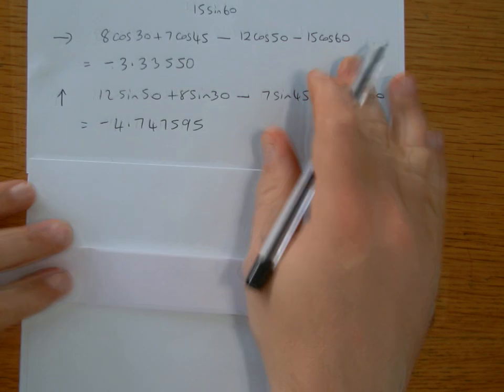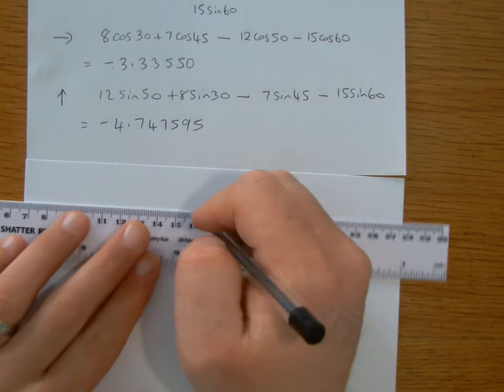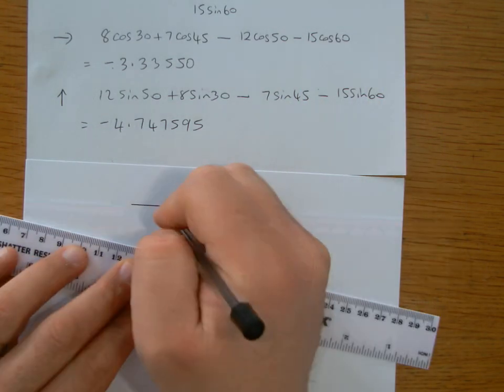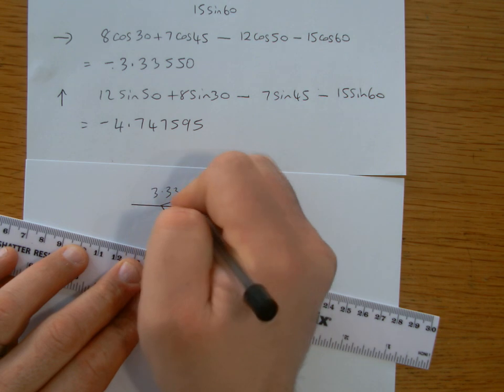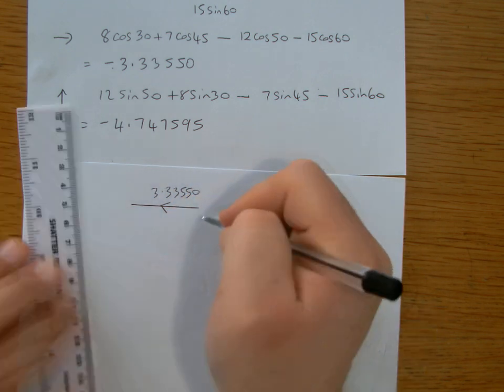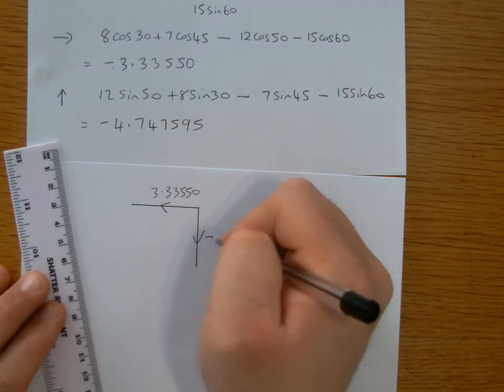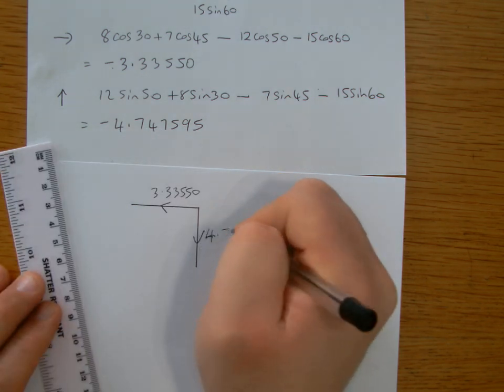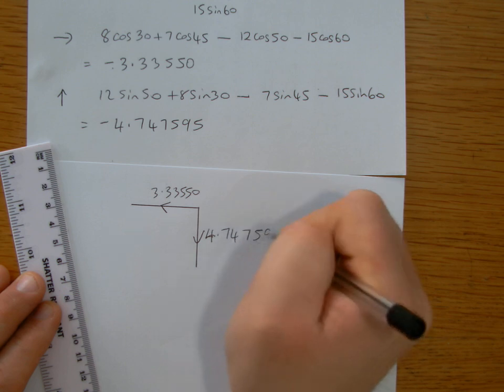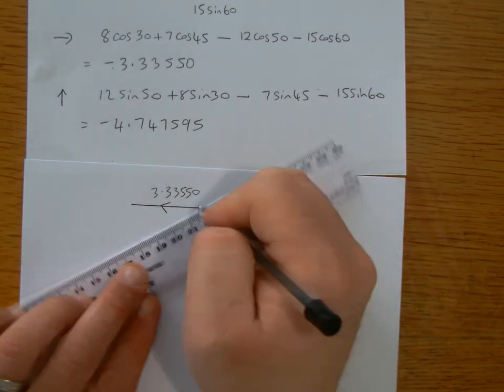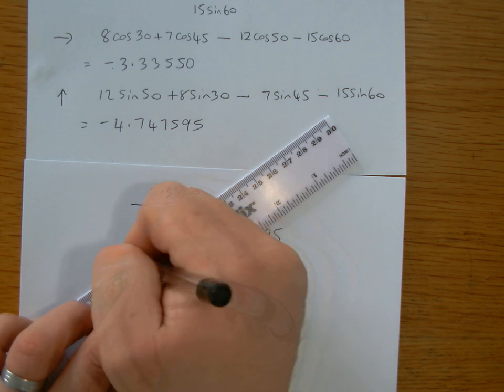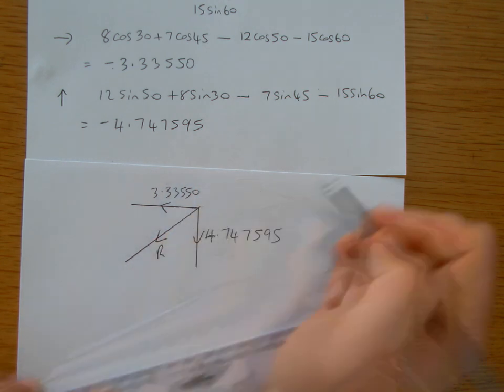So we just need to appreciate now, because it's negative, it's going this way, 3.33550, and it's going this way, 4.747595, and of course then the overall resultant effect is essentially that direction there, yeah?